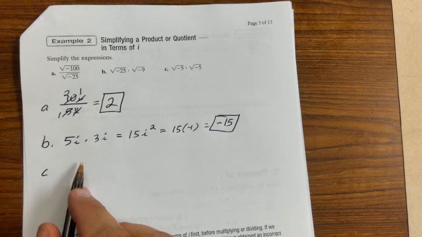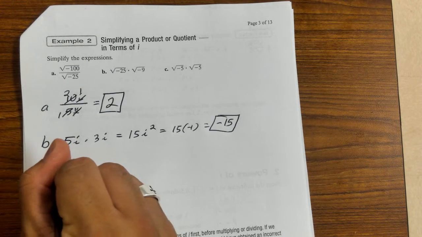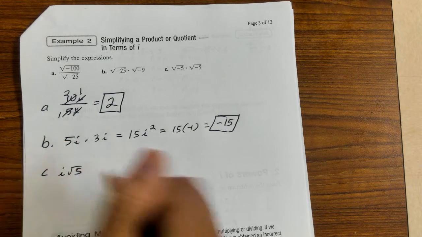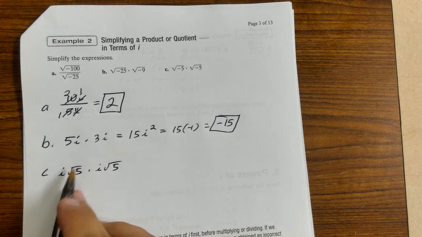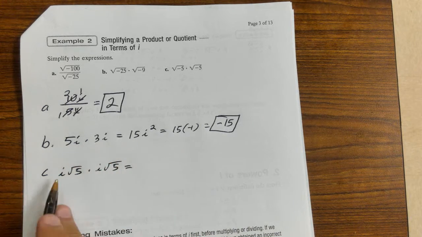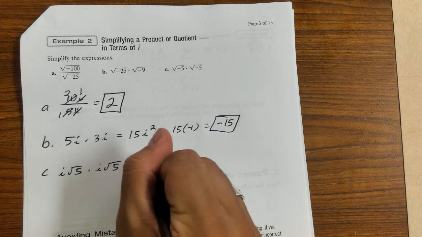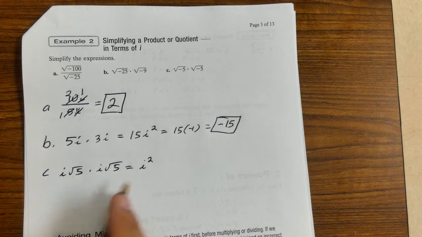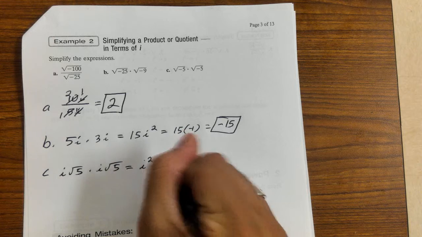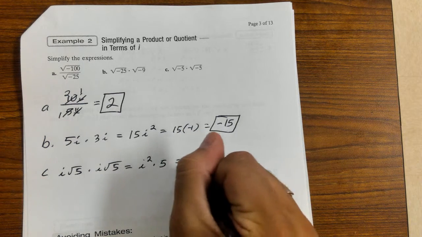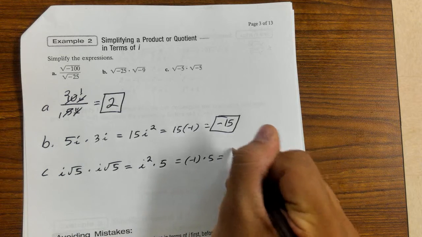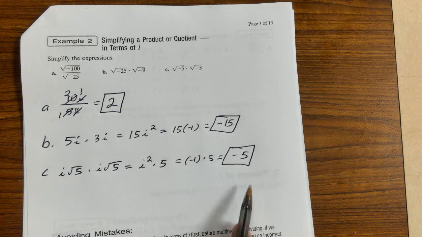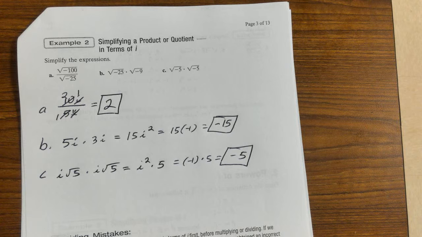However, I do want to show with i, this is i times the square root of 5 times i times the square root of 5, which is going to be i times i is i squared, and the square root of 5 times the square root of 5 is going to be times 5. i squared is negative 1, so negative 1 times 5 gives us our answer of negative 5. And that's how you answer example number 2.